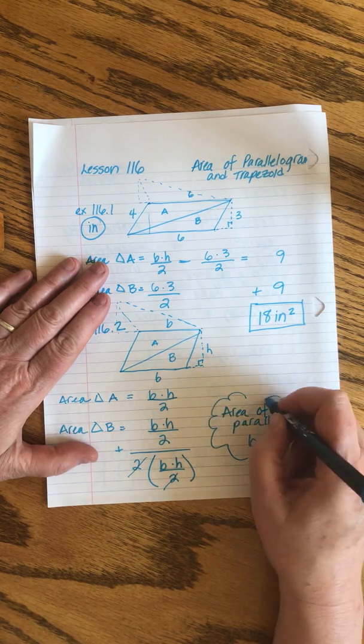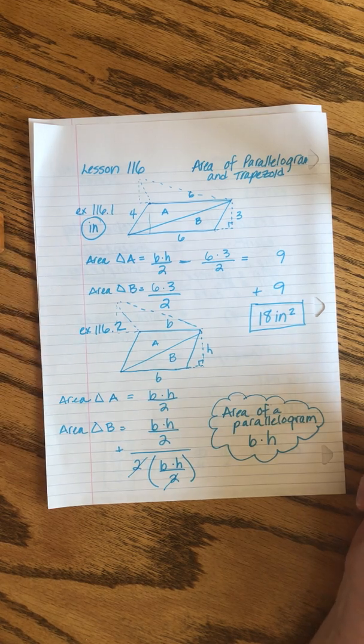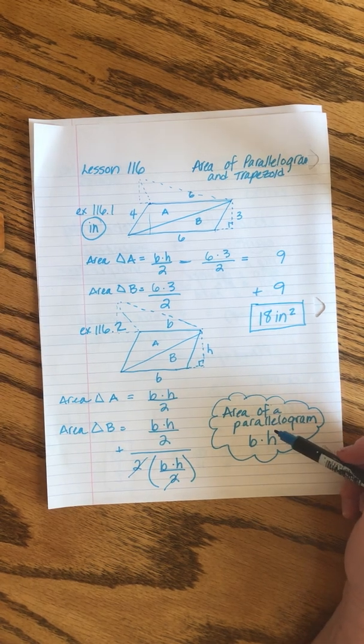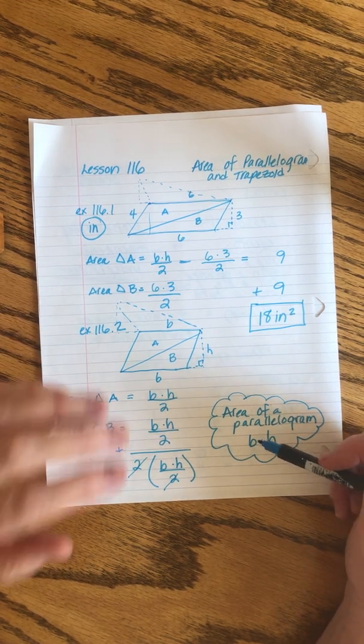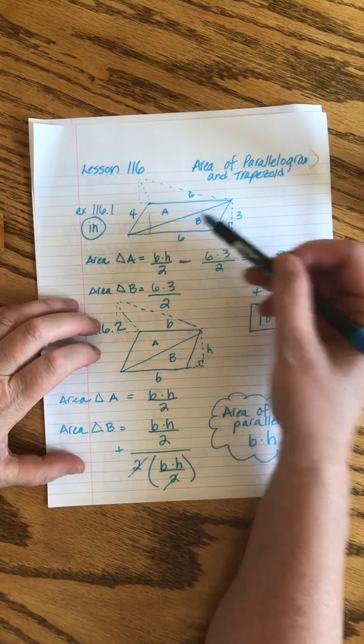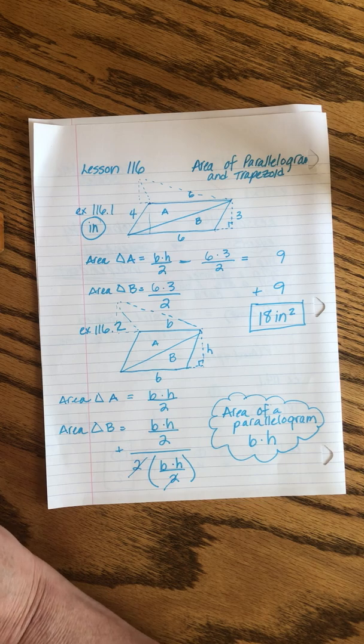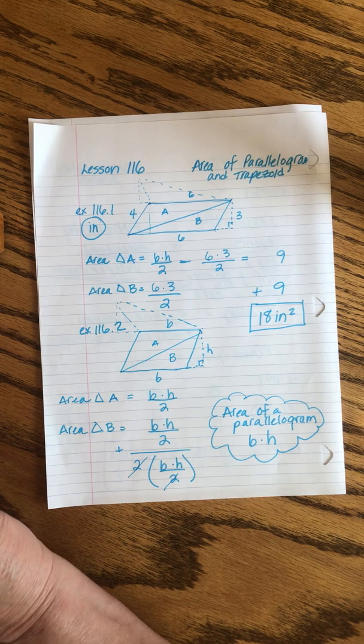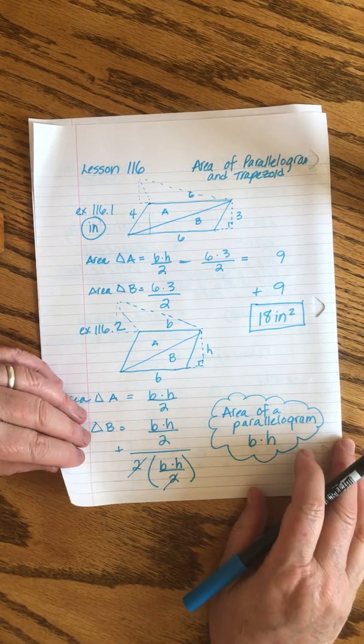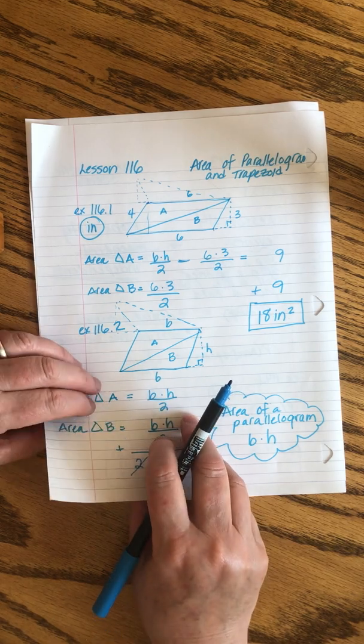If you want to memorize that, if you want to write it in your book and commit it to memory, that will work. You can do that. I personally prefer to just find the area of each triangle and not have one more thing to memorize. I've already memorized the base times height divided by 2. I don't want to have to remember one more thing. Okay, so you have your options on that. Do it however you like.